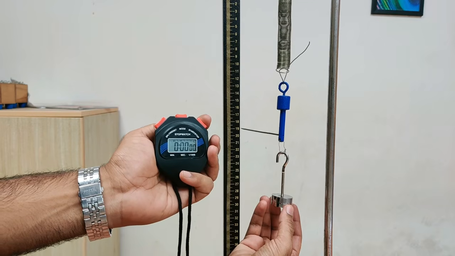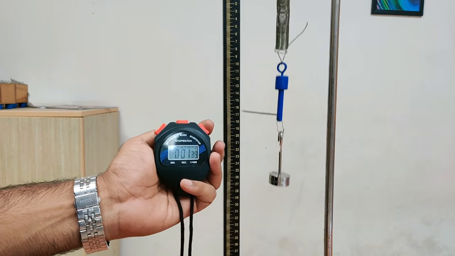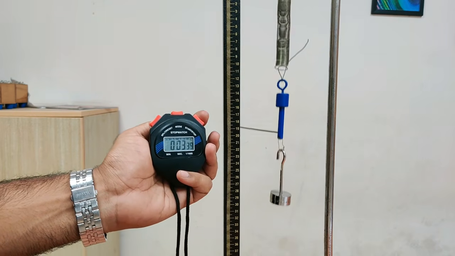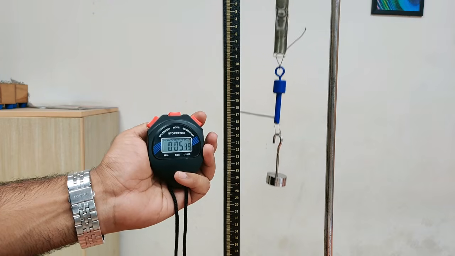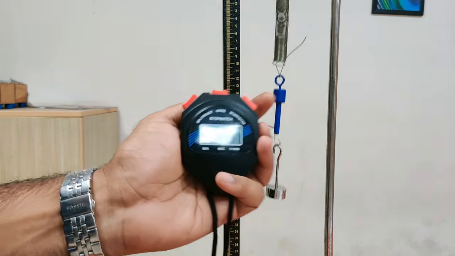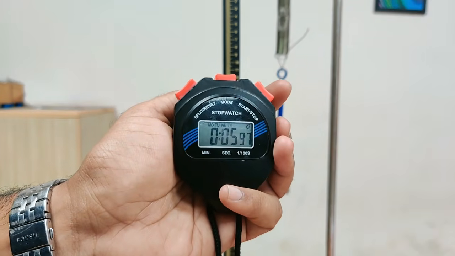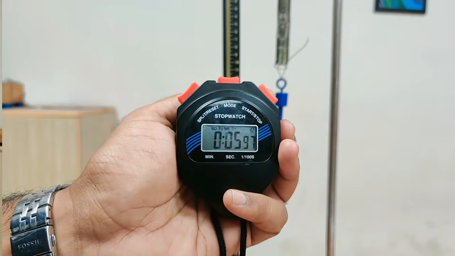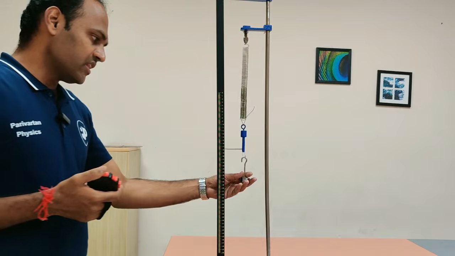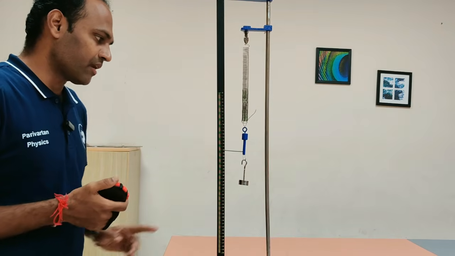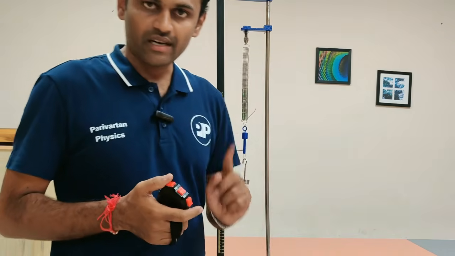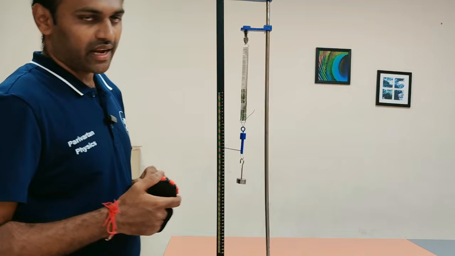See, 1, 2, 3, 4, 5, 6, 7, 8, 9 and 10, right? So how much is the time taken? It is 5 seconds again. Clear? This is how we have to take the time for the oscillation of the spring. So for both the trials, for 10 oscillations of 100 grams, we have got 5 seconds time, right? So this is the first trial, trial number 1.